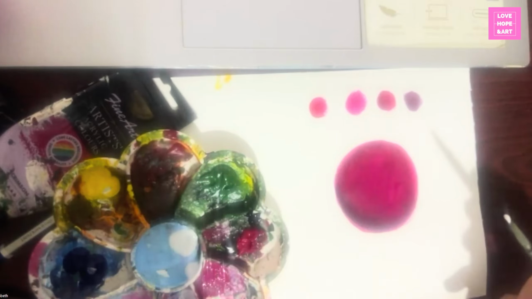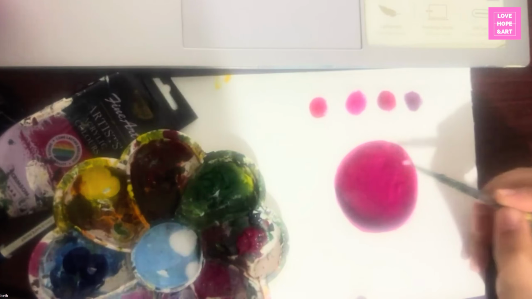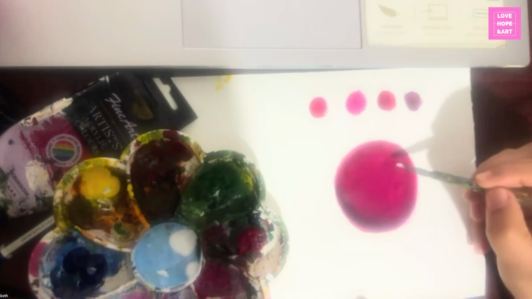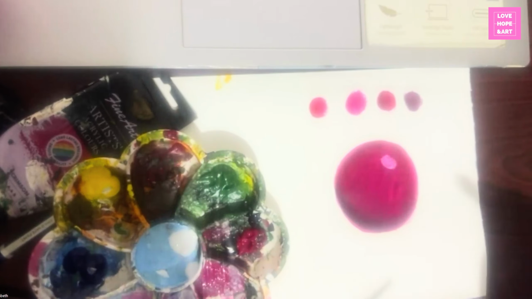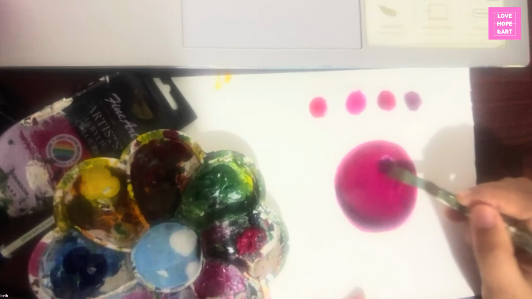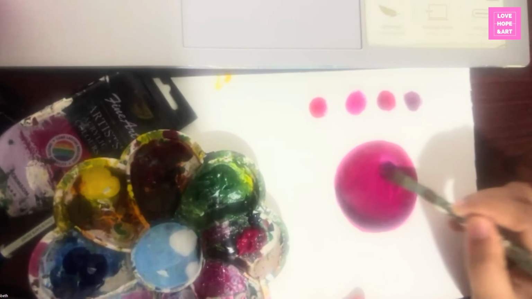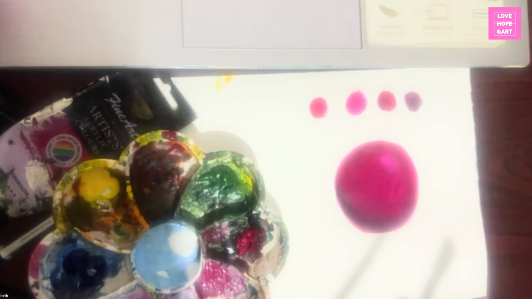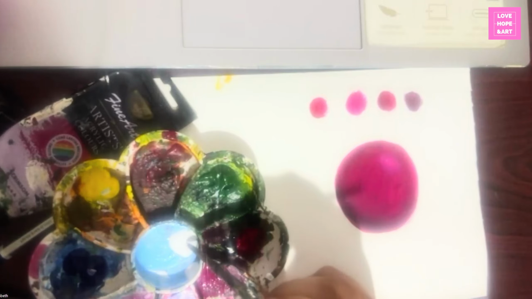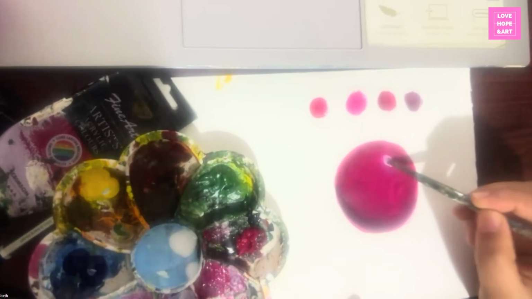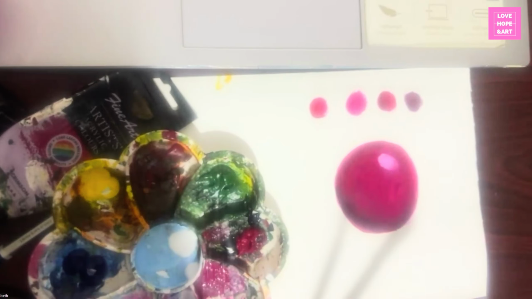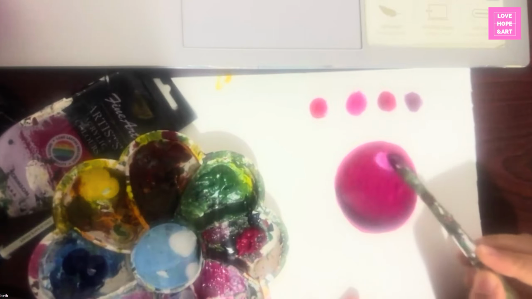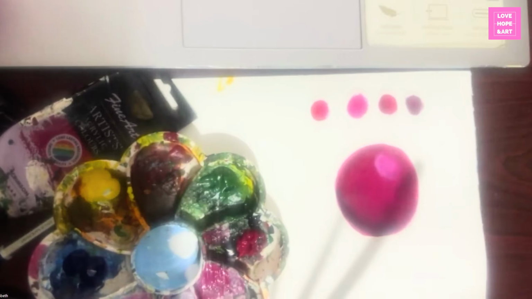Next, I'm going to the highlight. So I know my point is here. I'm going to start circling around that. Just blending. You can stop as in when you feel like you've gotten your desired effect. But it's always nice to keep on blending.